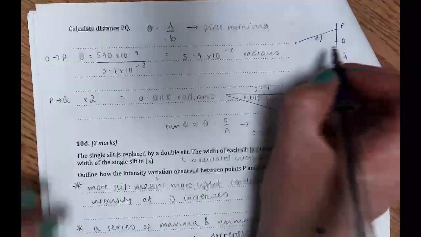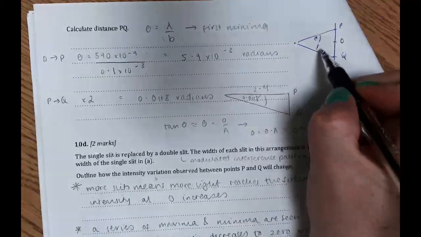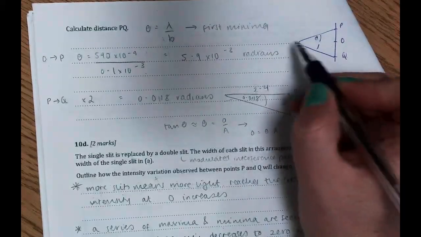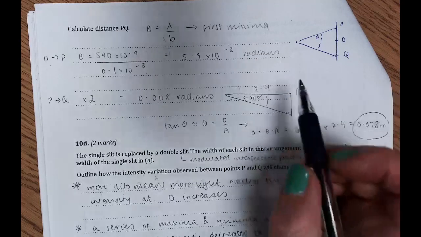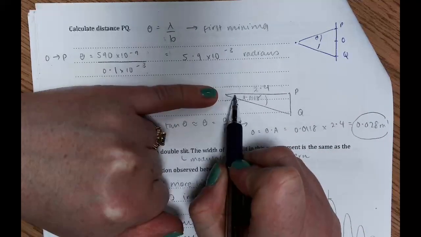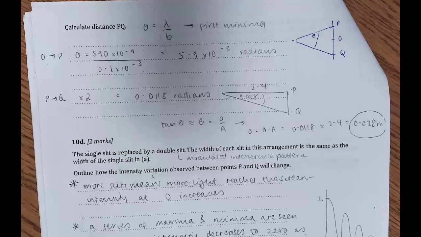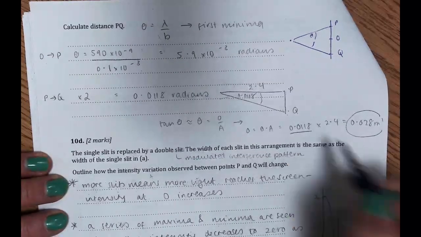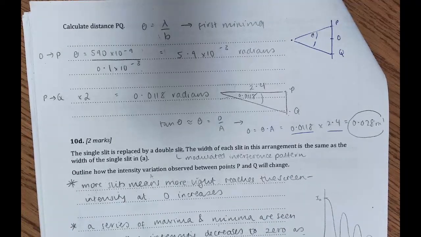So now essentially what we have is a small angle approximation, although we don't actually have a right angle triangle, because our angle is so small in comparison to our distance between our slit and our screen, we can use the small angle approximations and we can say tan theta is approximately theta, which is equal to the opposite over the adjacent. Okay, we have the adjacent because that's the distance from the slit to the screen, that's 2.4, and then the distance that we calculate as the opposite will now be P to Q. Okay, so what we're going to do is take our value of theta between P and Q and multiply it by 2.4. Okay, and we get 0.028 meters.